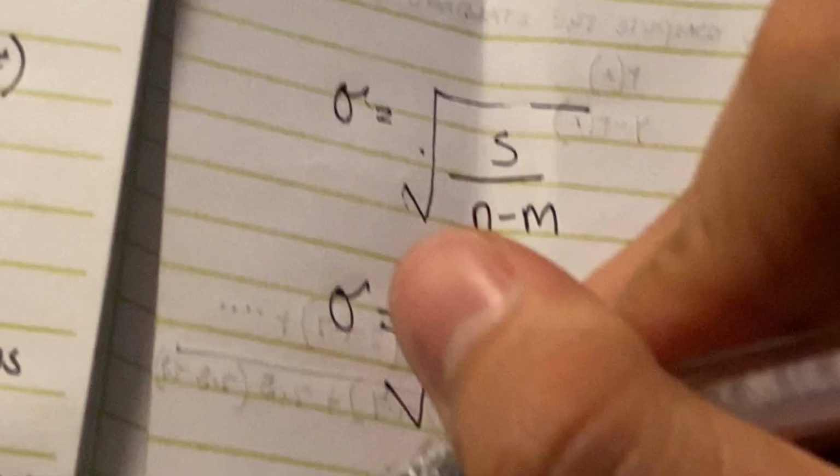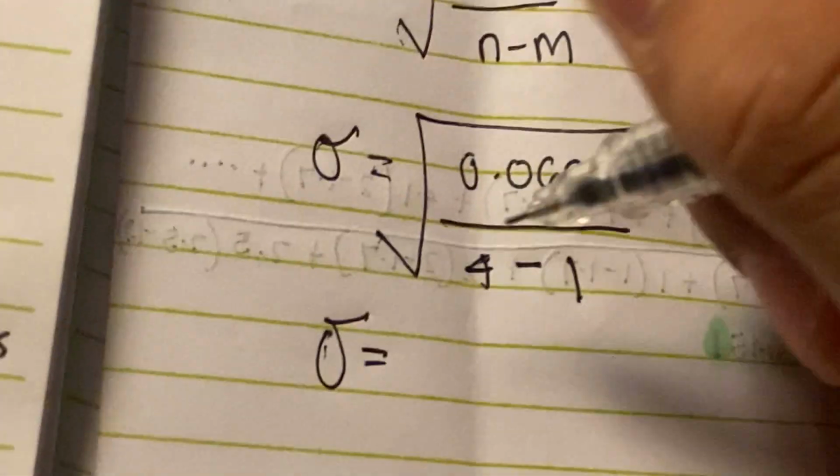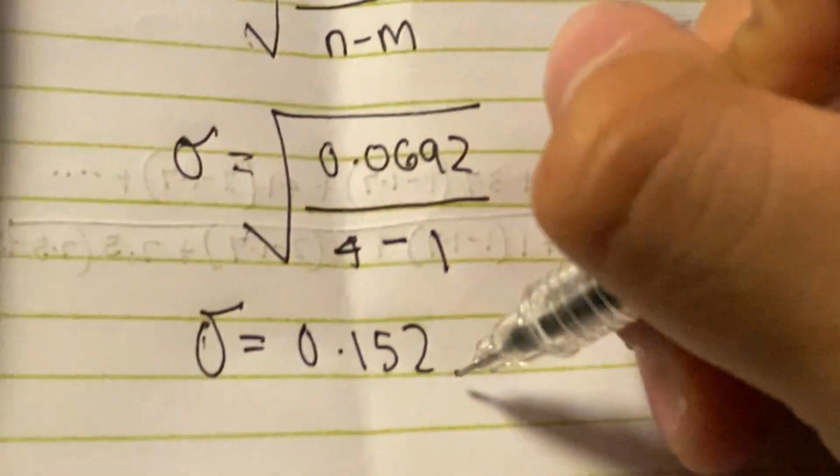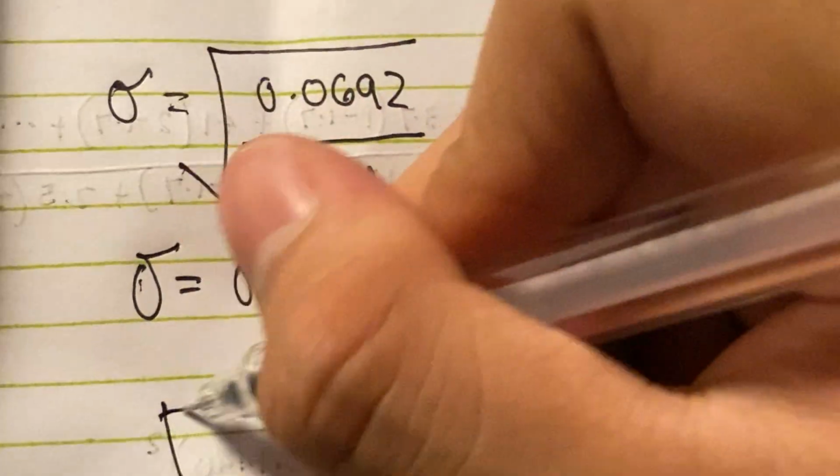So, magkakaroon tayo ng value ng standard deviation: 0.152, which is the final answer.